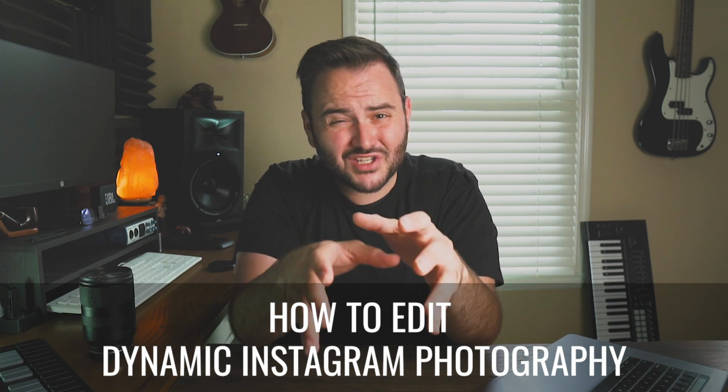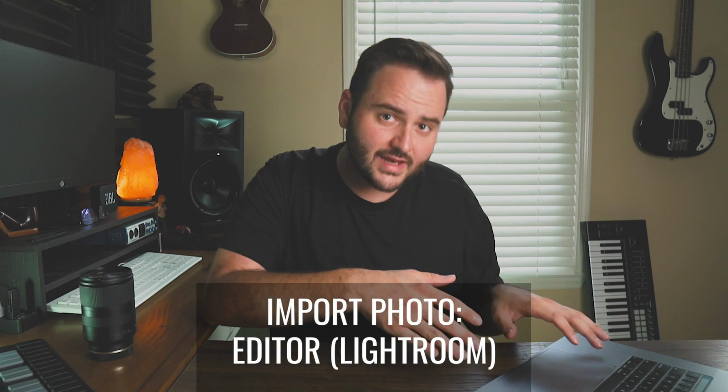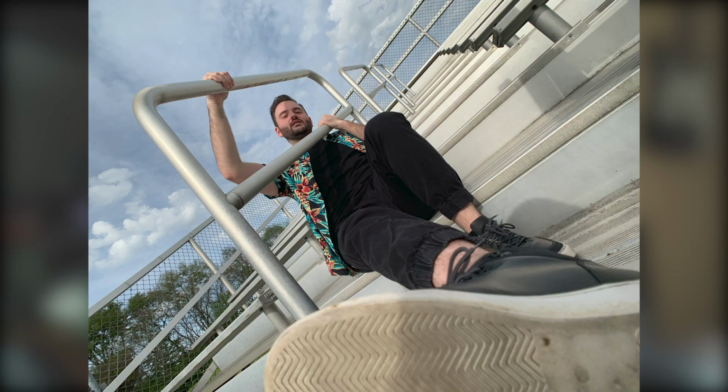How to edit dynamic Instagram photography in 90 seconds or less. Okay, so you want to get a cool picture and bring it into your editor. I'm using Adobe Lightroom in this picture taken on my iPhone.